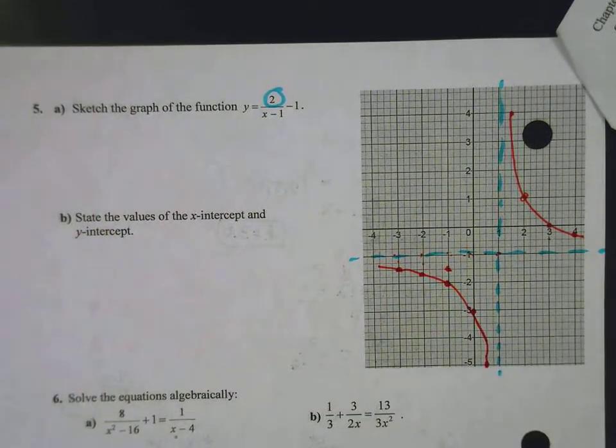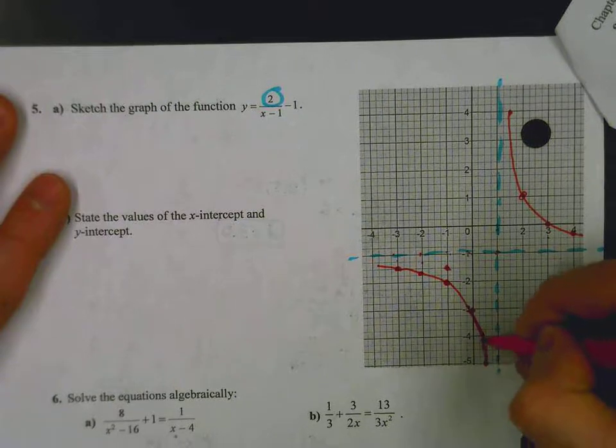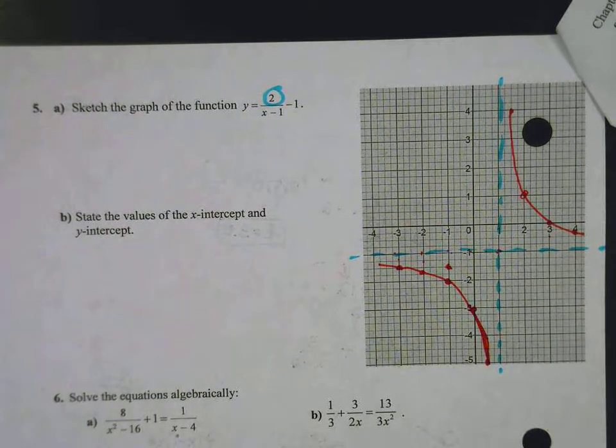And this is a vertical stretch by a factor of 2. So you're drawing the 1 over x shape, but stretched vertically times 2.